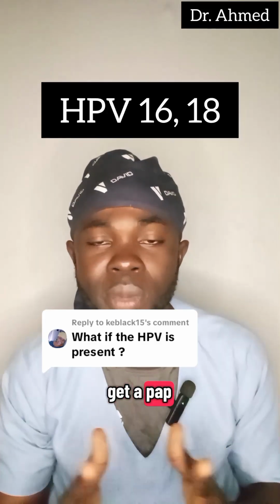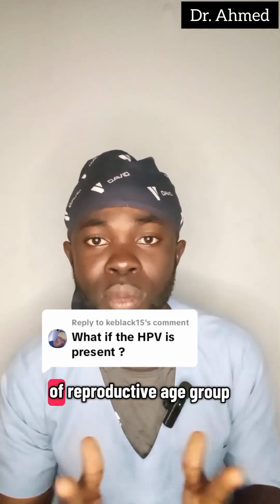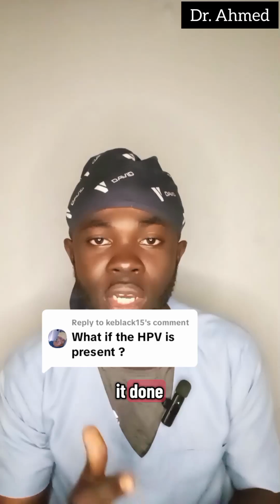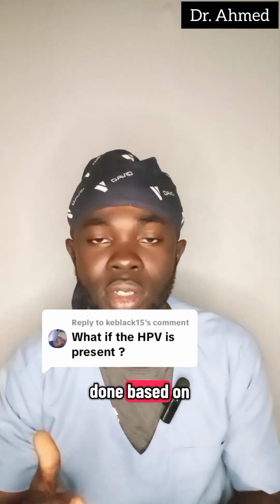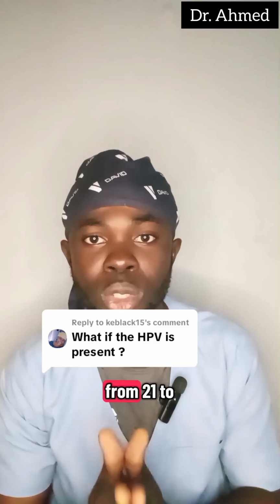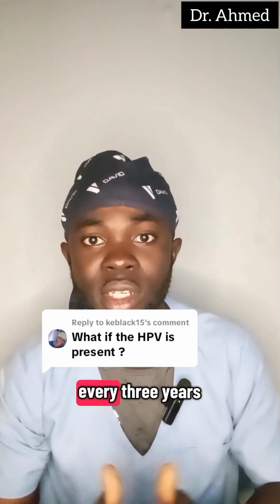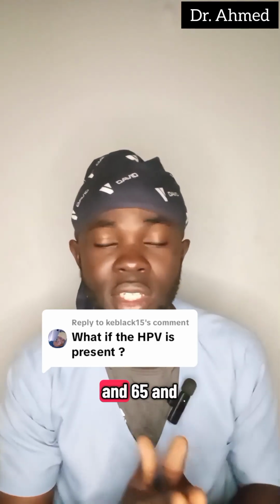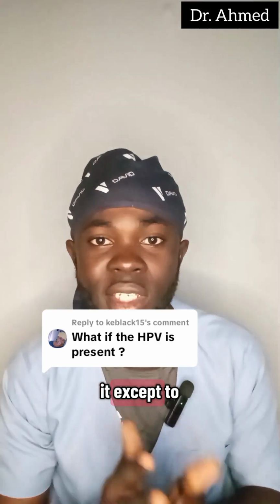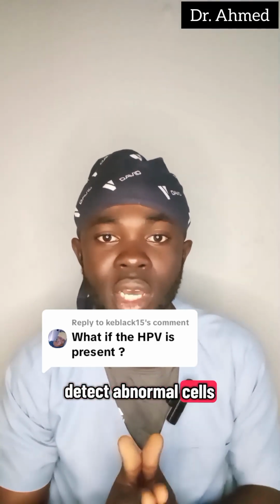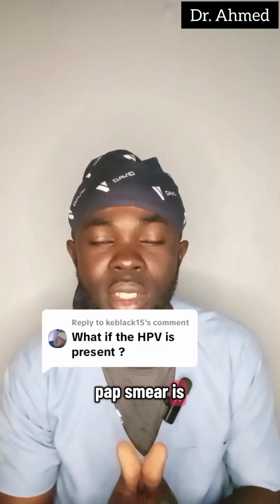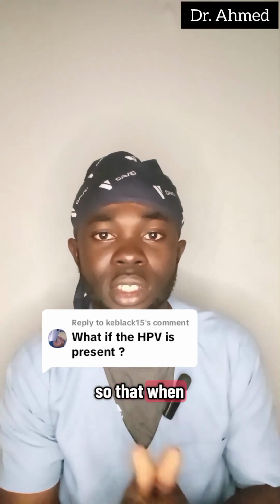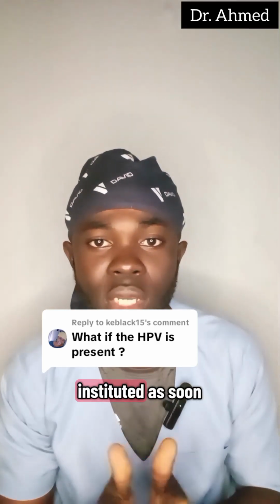So we should get a pap smear done. Typically, any woman of reproductive age, typically above the age of 21 years, should get it done. And this is done based on the screening guideline. From 21 to 29 years, it can be every 3 years. From 30 to 65, it can be every 5 years. Then 65 and above, you might not need to do it except you detect abnormal cells around your cervix. Pap smear is basically used to detect early changes of cervical cancer, so that when this is found, treatment will be instituted as soon as possible.